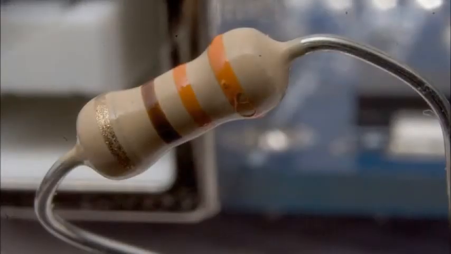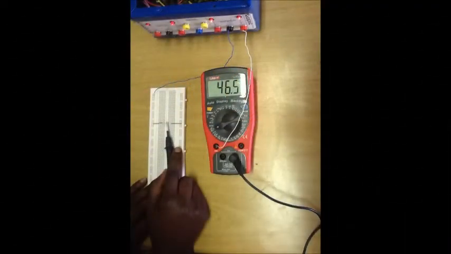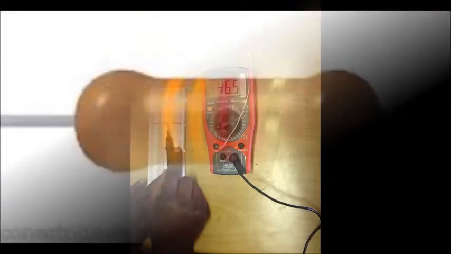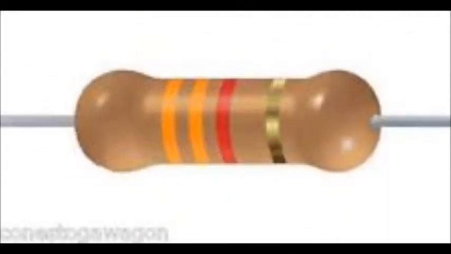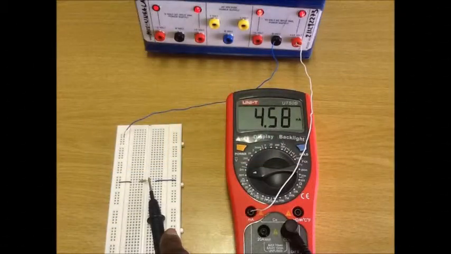When we took the lower resistor of 330 ohms, we've got 46.5 milliamps. Then when we took the higher one, the 3.3 kilo ohm resistor, we've got 4.58 milliamps. Now we can see that the measured and calculated values of the current for each resistor are approximately the same.